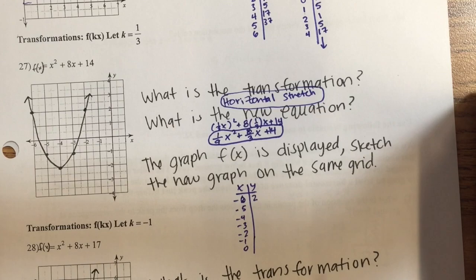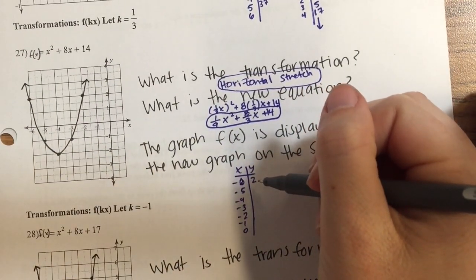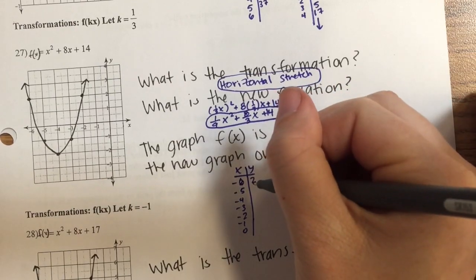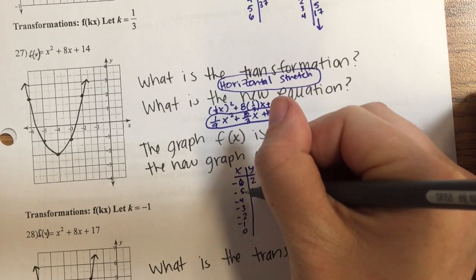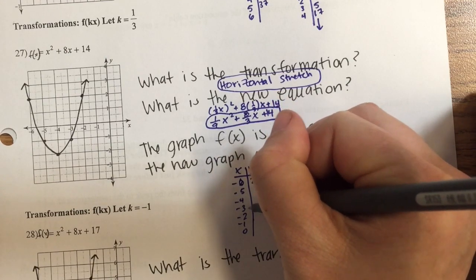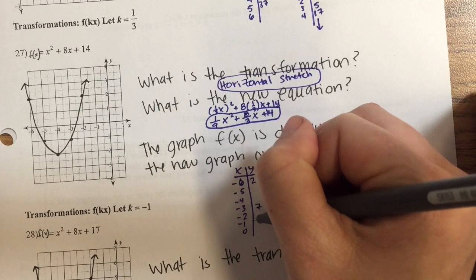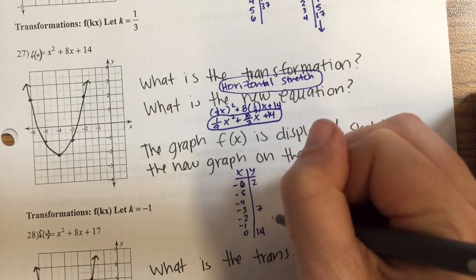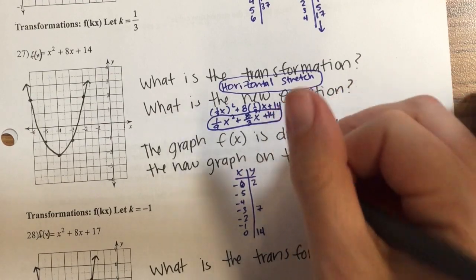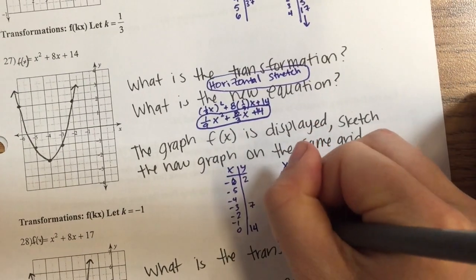I'm going to make a table for 27. As I go through and make my table and plug numbers in, -6 is a 2, -5 is a decimal, -4 is a decimal, -3 would be 7, and then 0 would be 14. So based off that pattern with the decimals, I'm going to make a new table.